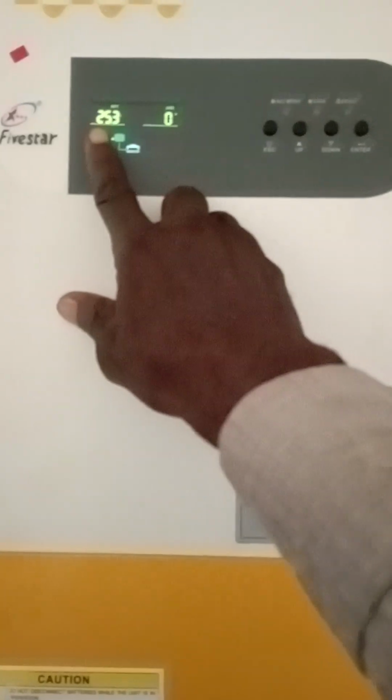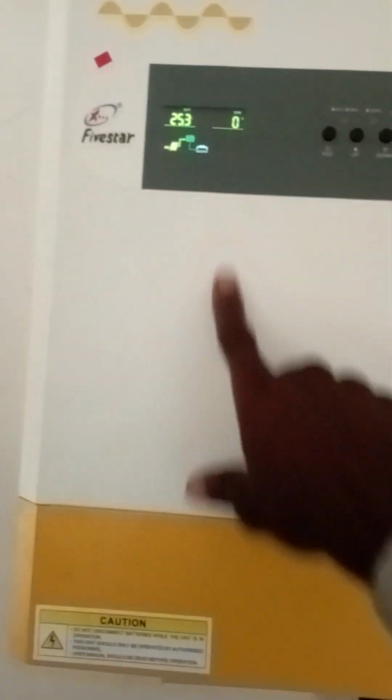You can see the battery is at 1% now, coming up to 2, 3, 4, 5, 6 percent. Right now we can't use the inverter because it's at the lowest voltage. So 25.3, that is the battery percentage. No load right now, and the inverter is working perfectly.